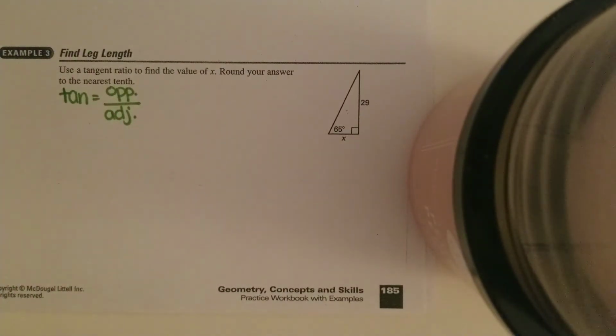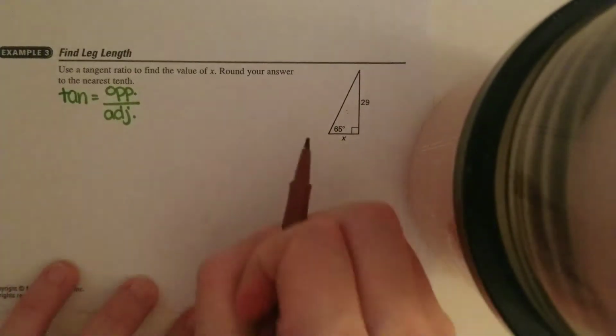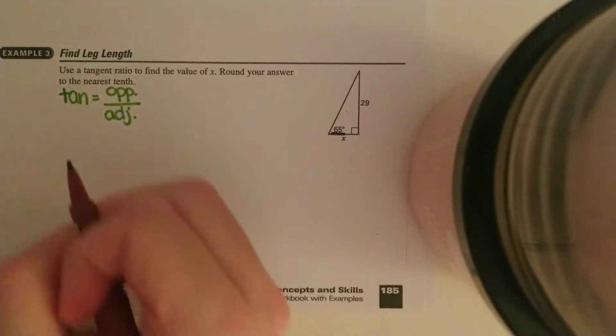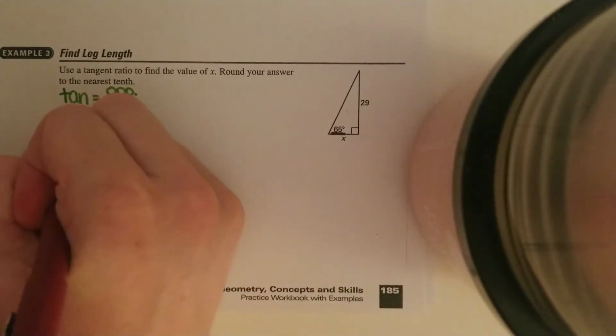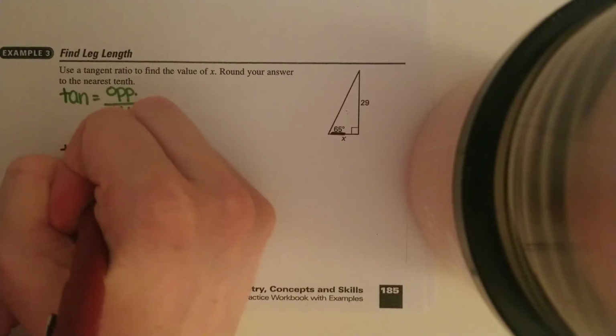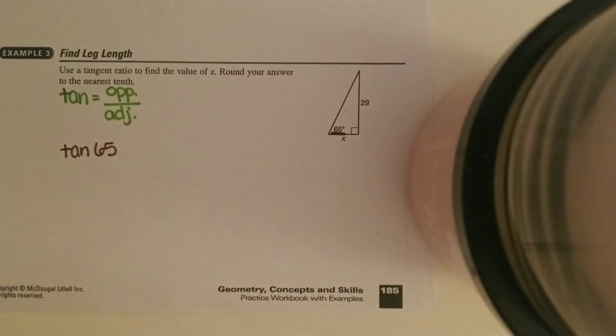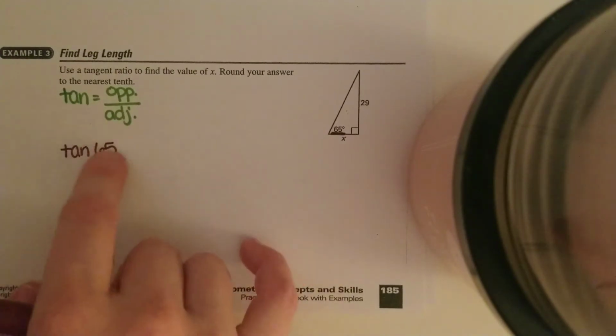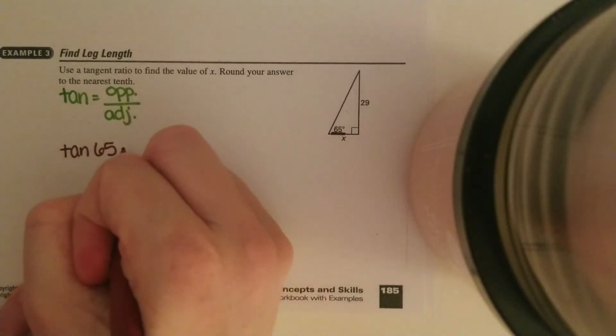So looking at this triangle, the only angle measure they give us is 65. So we are going to use tangent of 65 because that's the only angle measure they give us. So whatever goes next to tangent is always an angle measure. So we have tangent of 65.